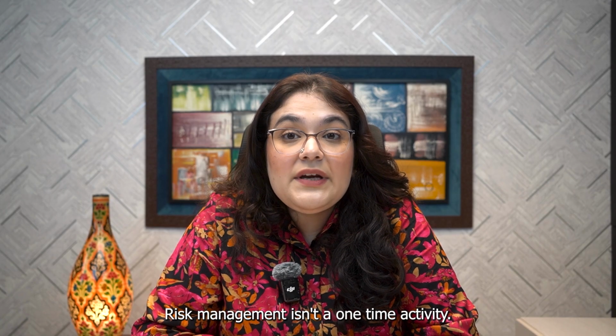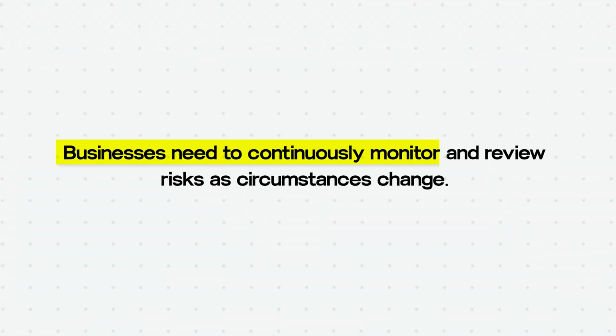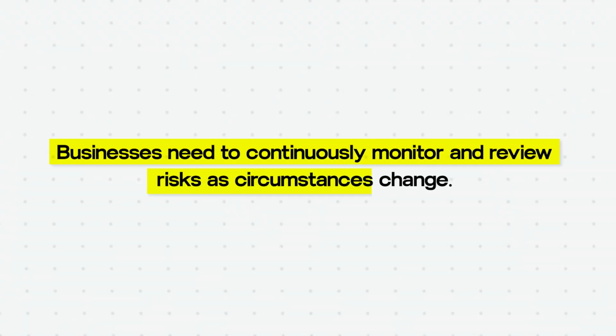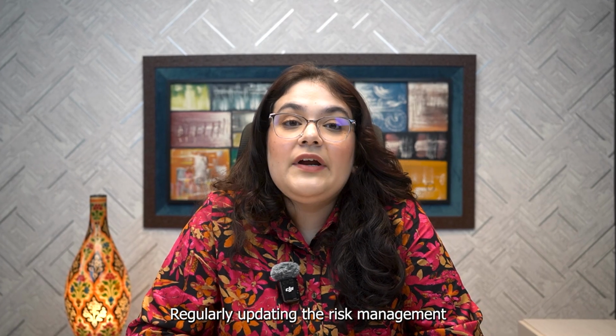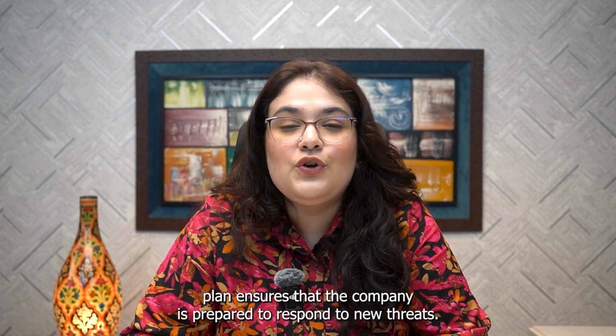Monitor and review risks. Risk management isn't a one-time activity. Businesses need to continuously monitor and review risks as circumstances change. Regularly updating the risk management plan ensures that the company is prepared to respond to new threats.